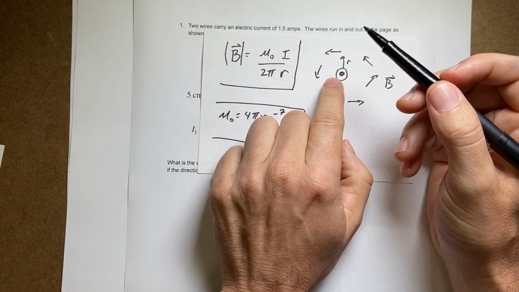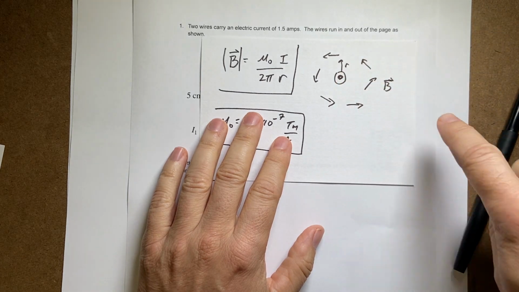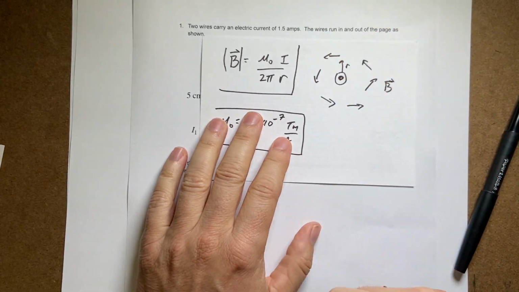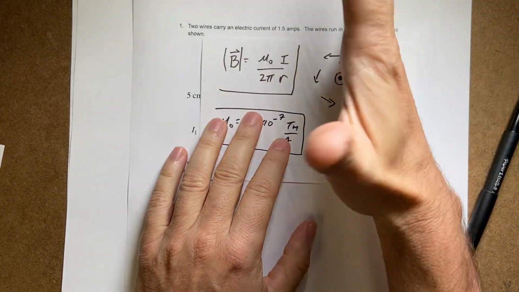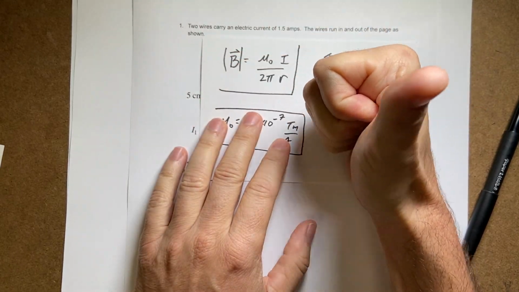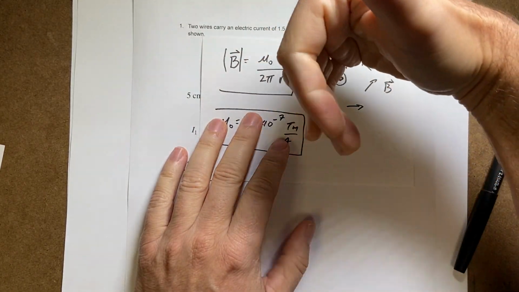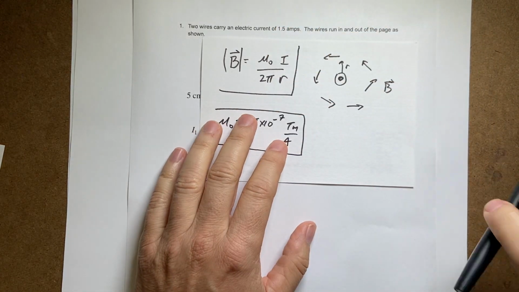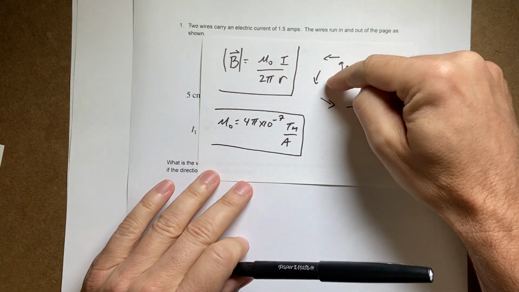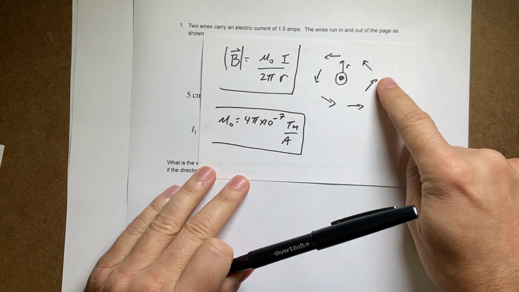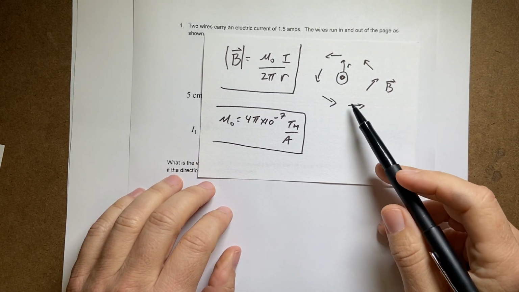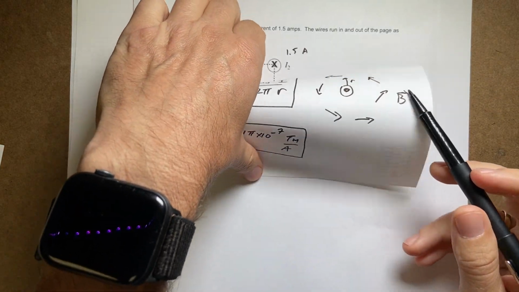The direction of the magnetic field makes these circular loops. So if I have the current coming out of the paper and I use my thumb of my right hand in the direction of the current, my fingers show the direction of the curly magnetic field. So right here the magnetic field is going down, but on the other side it's going up. Okay, so let's get the directions of these two magnetic fields.